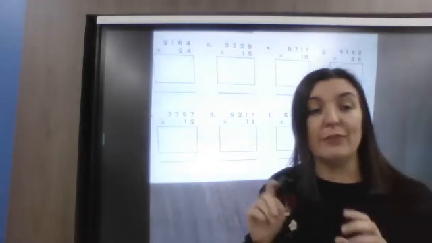Okay, if you're unsure, go back to the beginning where I've done the examples and work through the examples and see where you're going. If you're still unsure, make sure you get in touch. Okay, there's lots and lots of steps to long multiplication, so don't worry, take your time. Okay, well done Year 6, keep up the fantastic work.